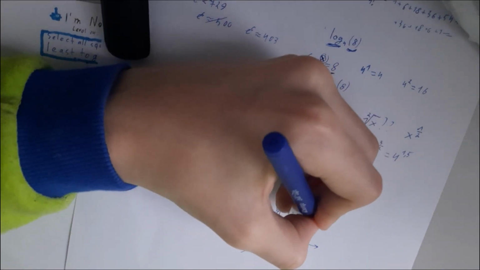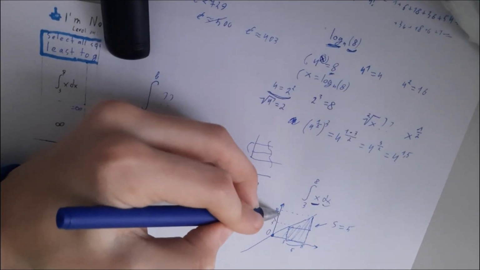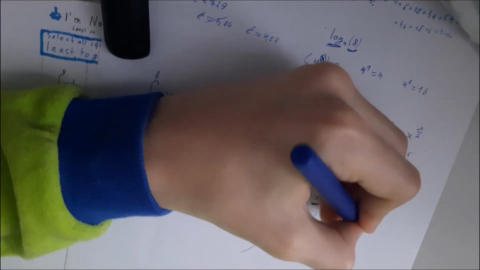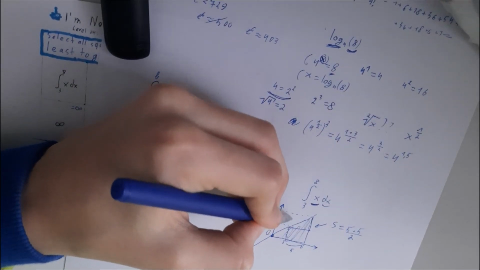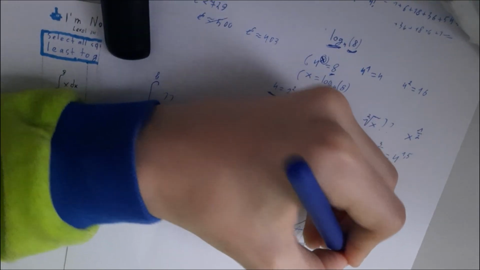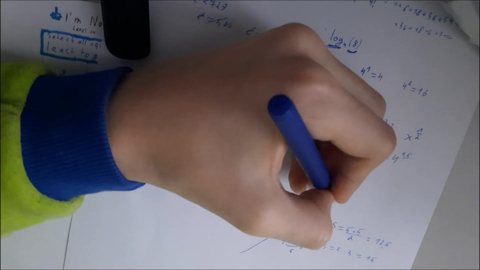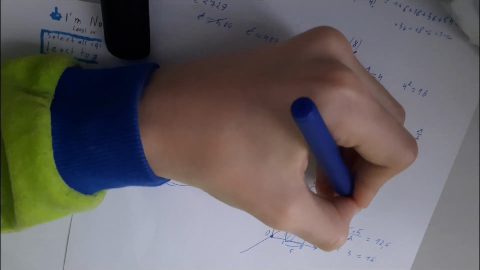So the area of this triangle is 5 multiplied by 5 and divided by 2, because it's just half of a rectangle. And the area of this is just 5 by 3. So our answer is 27.5.